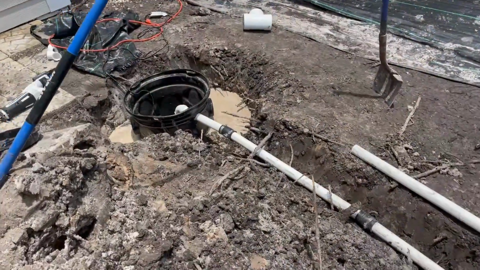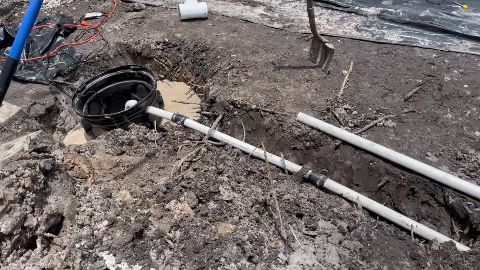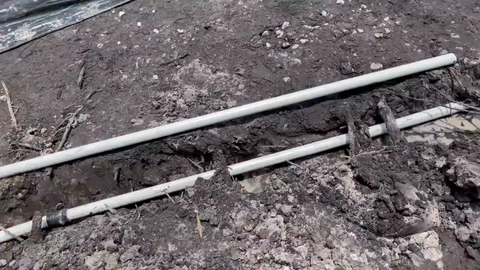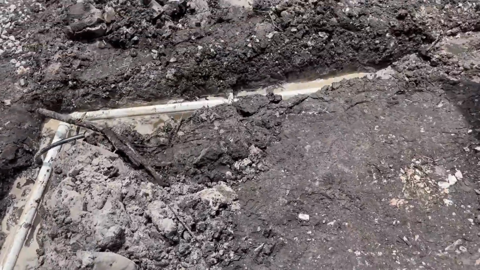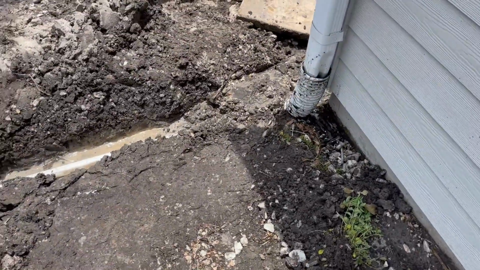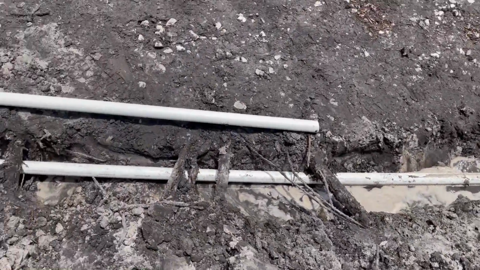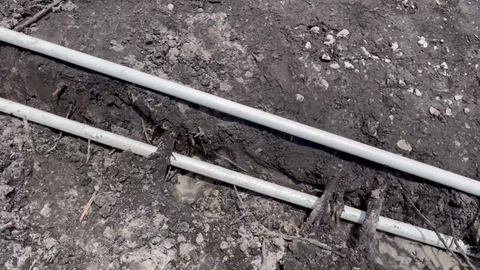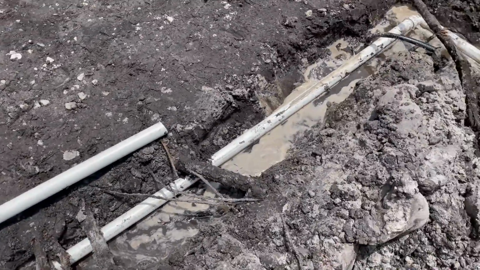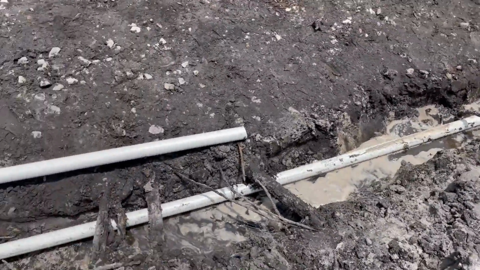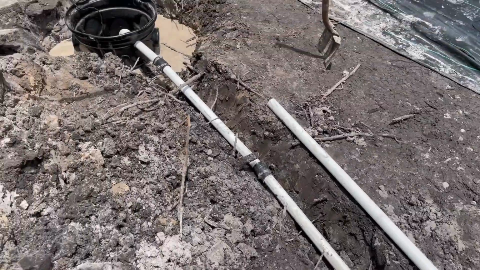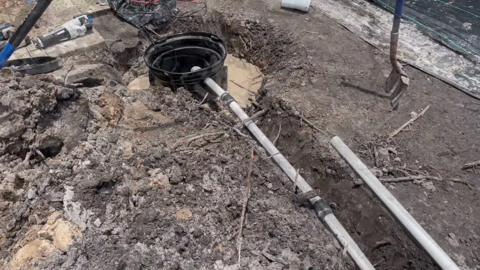Okay, we have it all installed. Pump down in the basin, and our discharge pipe, which comes out and ties into this downspout right over here. And then gravity takes over and sends it all the way out to the street. You can see the root system there. Some of them we went under, some of them we had to cut. That's just how things go sometimes. But we still need to add the catch basin.